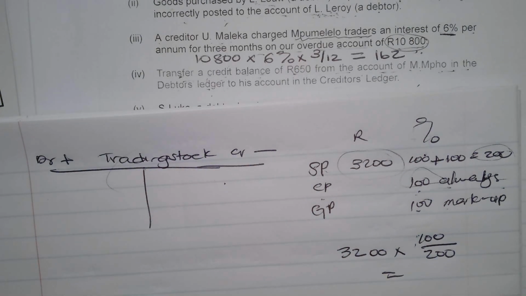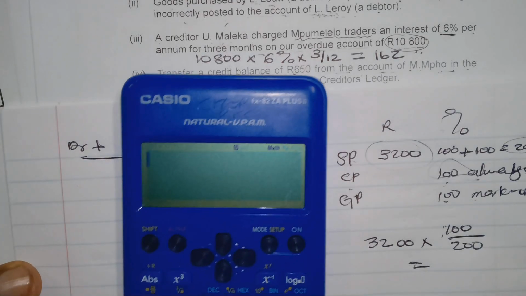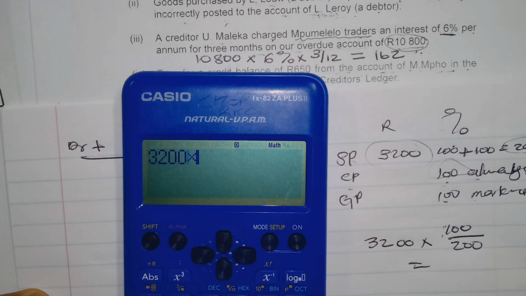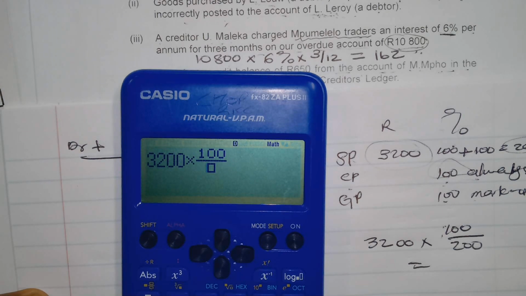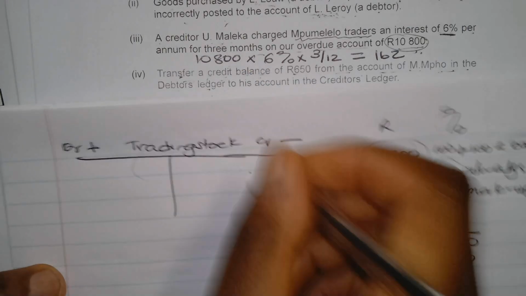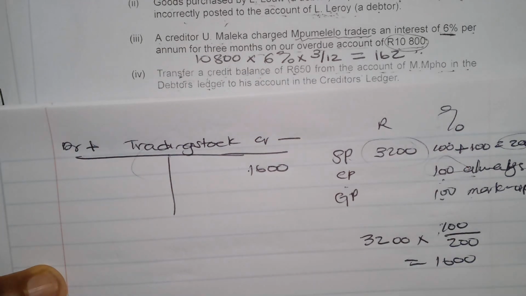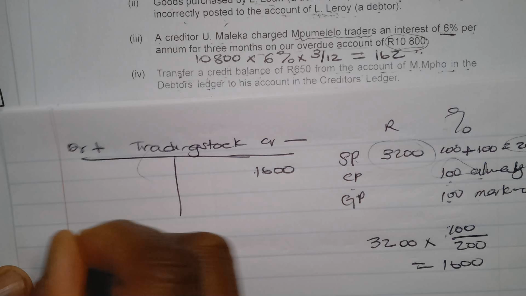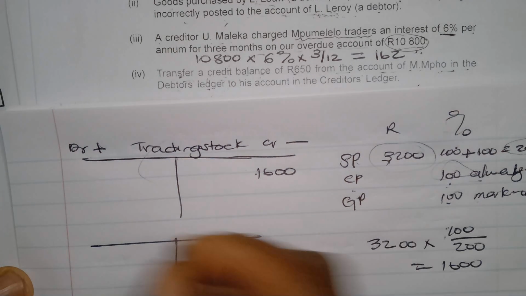Right? And so the 3,200 multiplied by 100 divided by 200 will give you 1,600. So the stock went out at an original cost of 1,600.